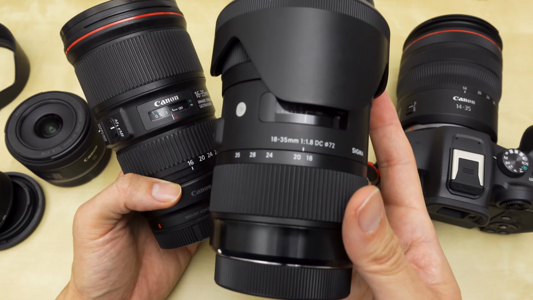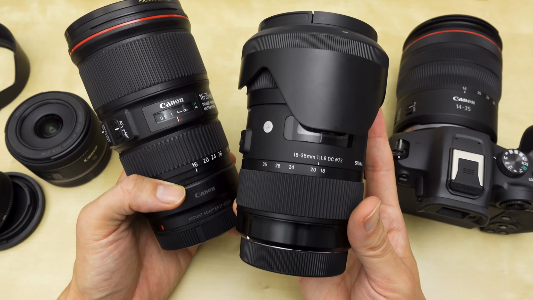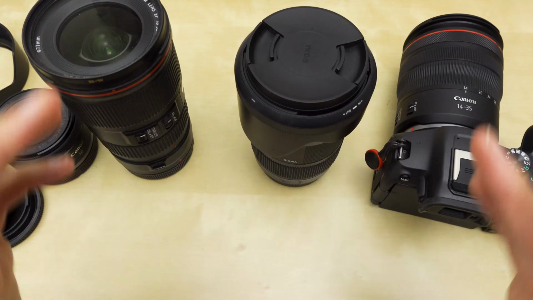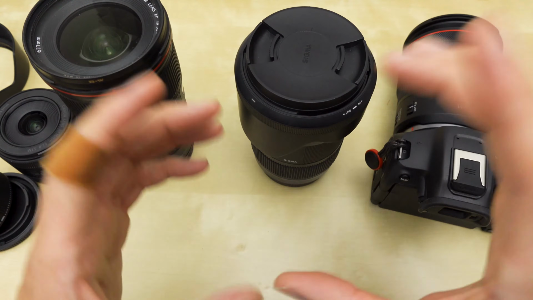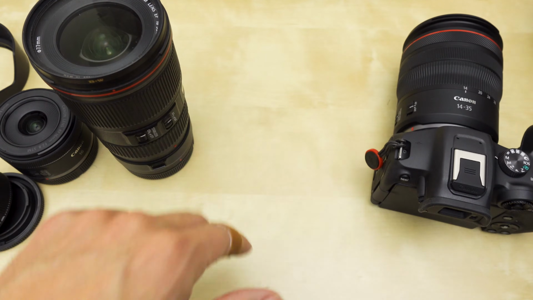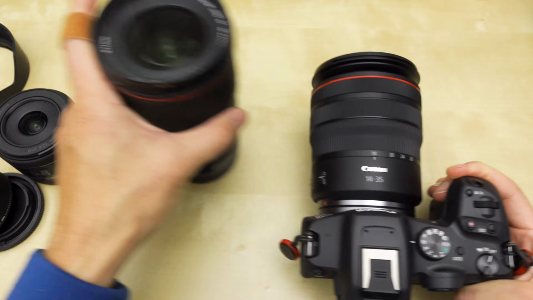Going handheld with the 18 to 35, I really had to use some stabilization body techniques so that it wasn't getting jittery, the moving of the frame that it does. And in my test footage that I shot with it, it was doing that. This one, not so much.